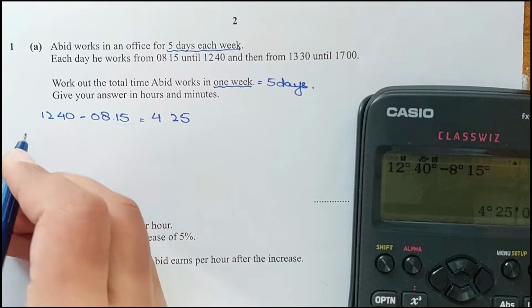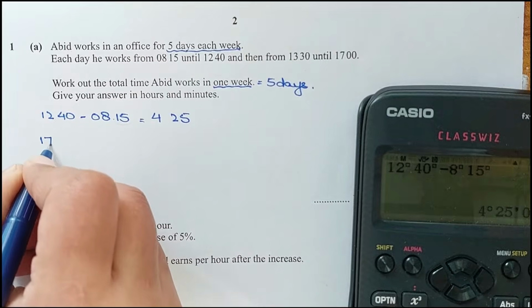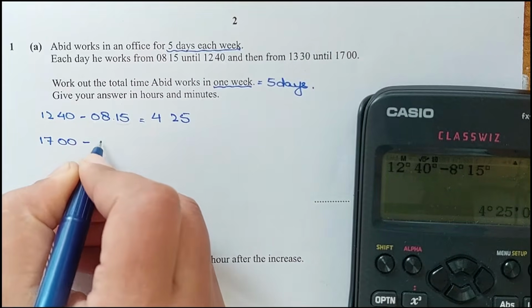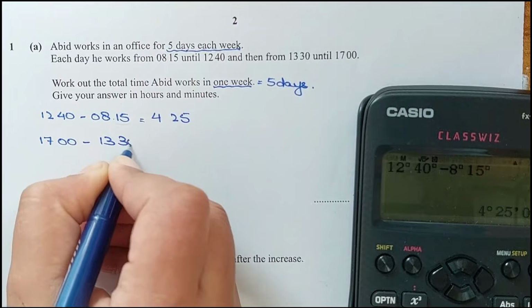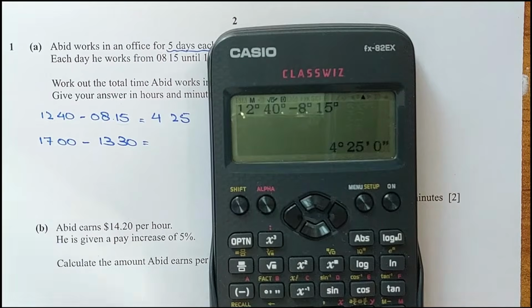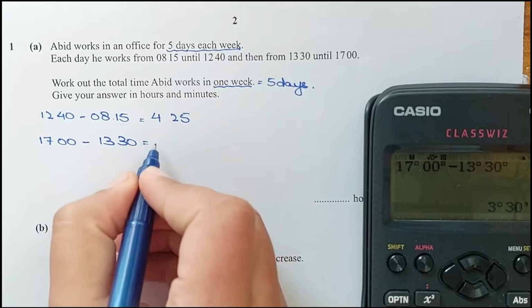Then 17 minus 13:30, so 17 hours 0 minutes minus 13 hours 30 minutes, he worked 3 hours and 30 minutes.